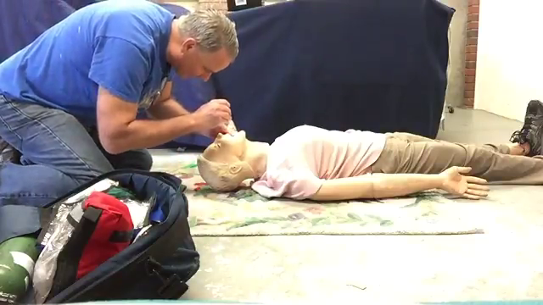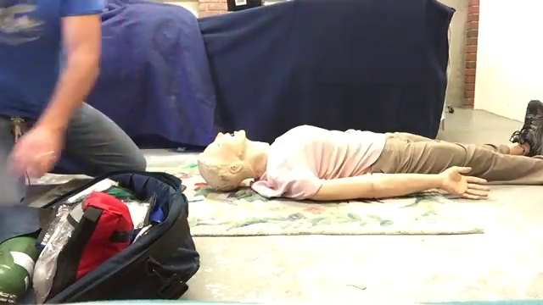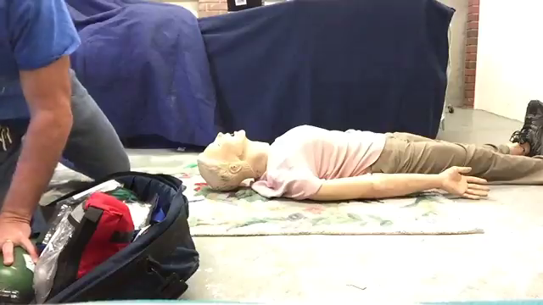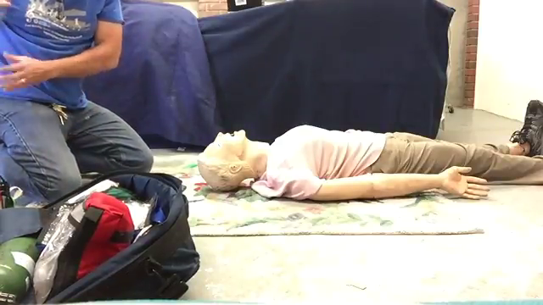Going to visualize the mouth. I notice that there's emesis in the back of the mouth. We need to apply suction. If we had multiple healthcare rescuers, we could log roll the patient.